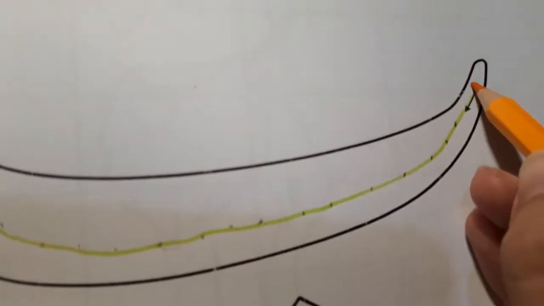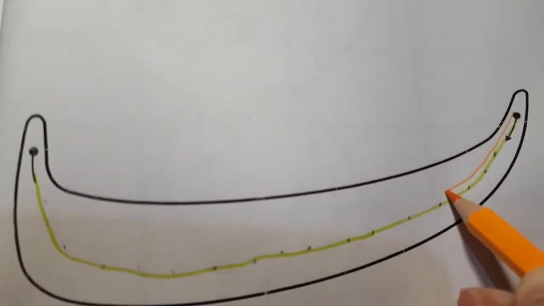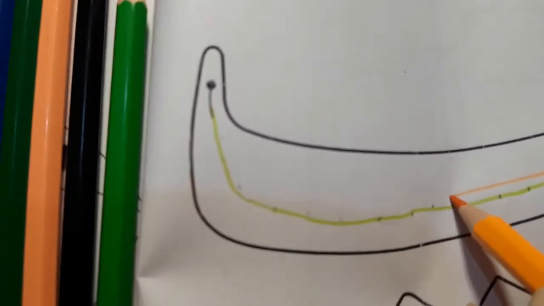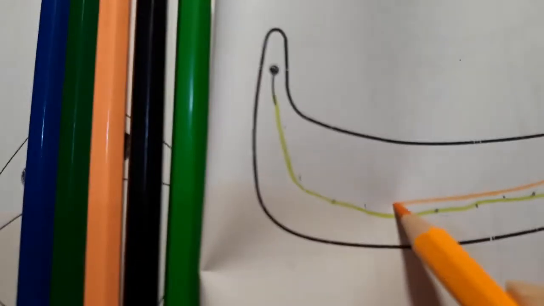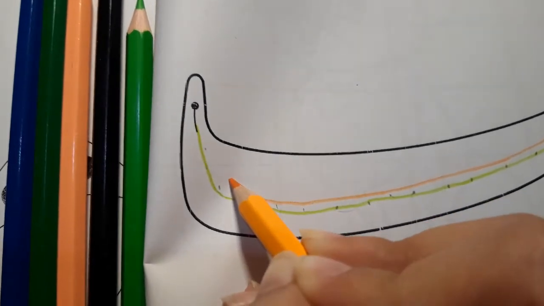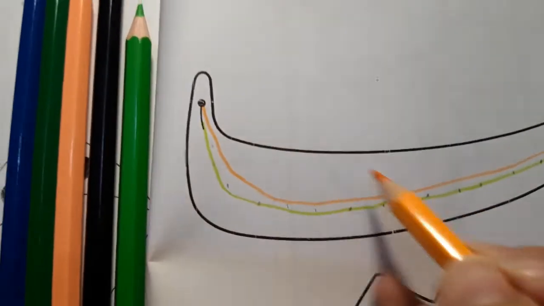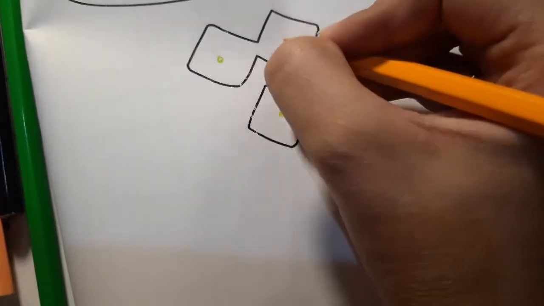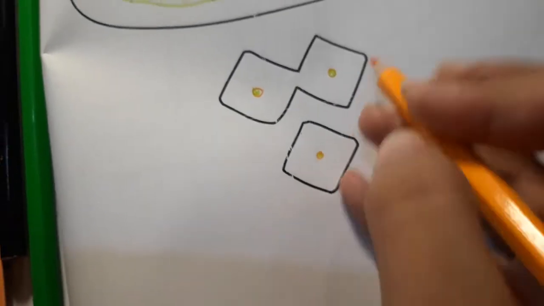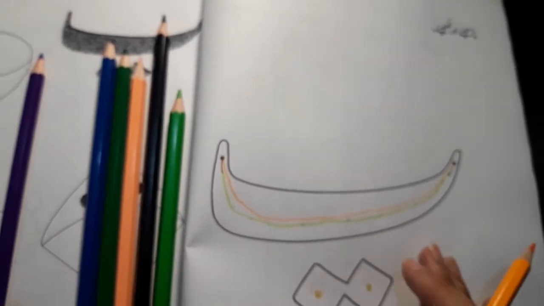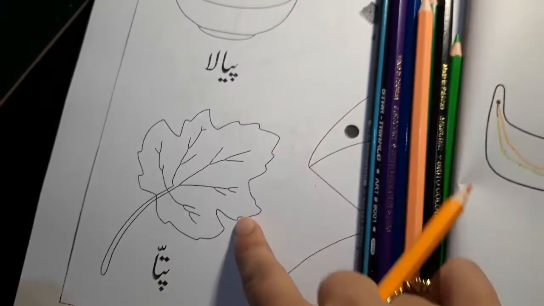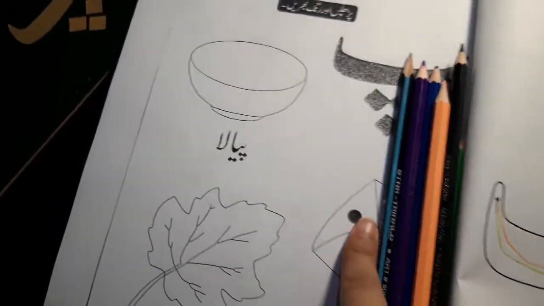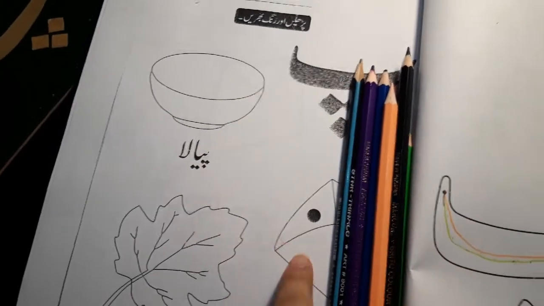You will tell them to start a little from the top and along this line they must trace paper, and keep asking them what they are writing. Paper. What is this? Paper. How many dots does paper have? 1 2 3. So this is going to be the classwork for Urdu and the introduction to the letter paper. We have here pyala, paper, patta and paper, patang. So they'll have to color it, but not today.